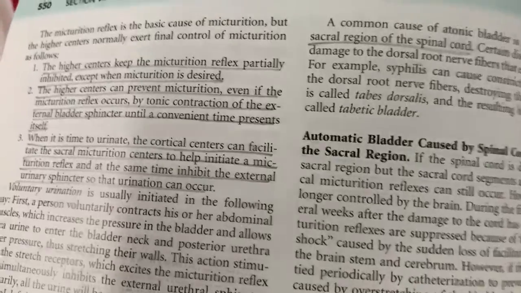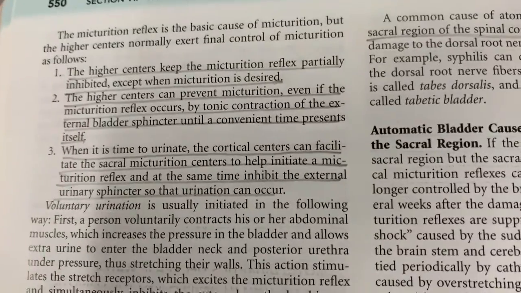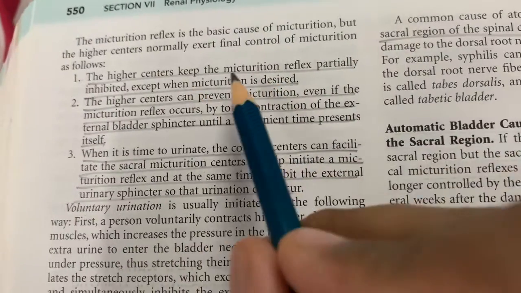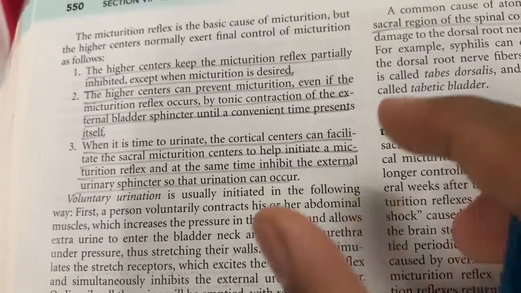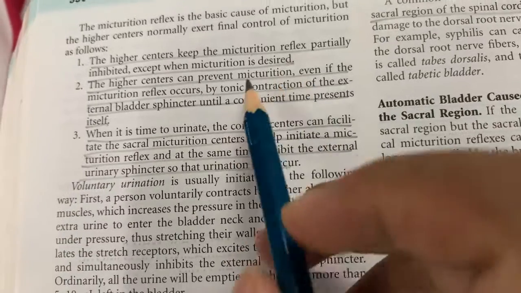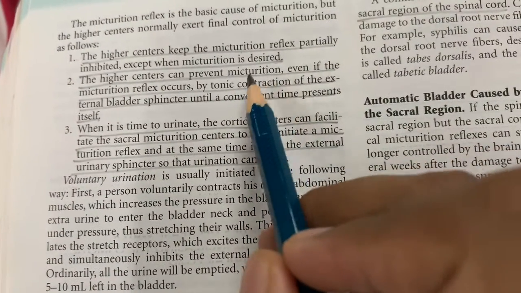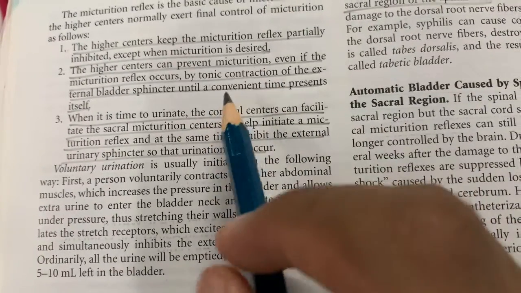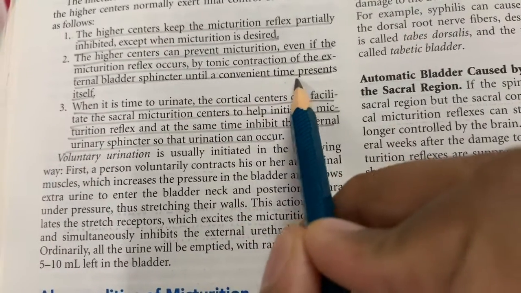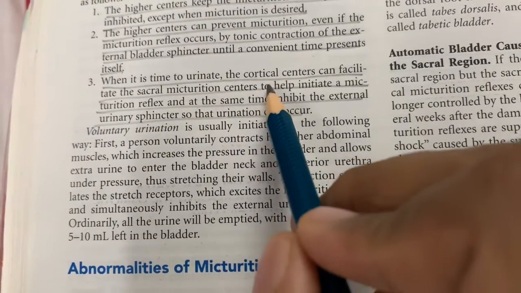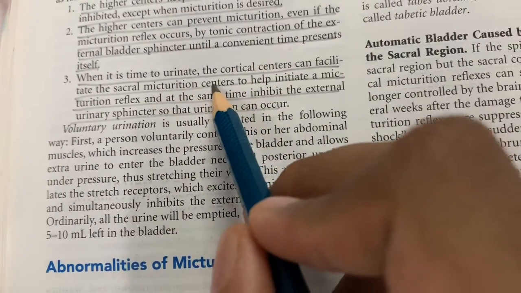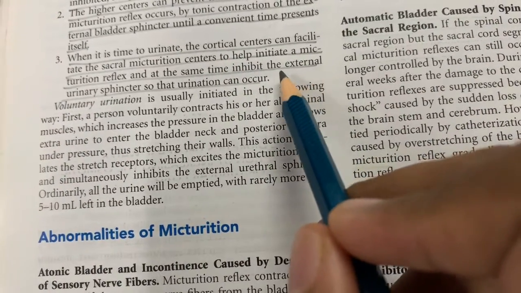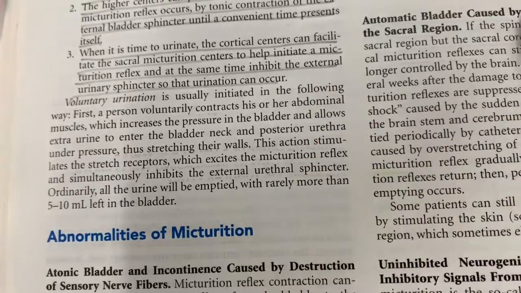Okay, the micturition reflex is the basic cause of micturition, but the higher centers normally exert a final control of micturition as follows. The higher centers keep the micturition reflex partly inhibited, except when it is desired. The higher centers can prevent micturition even if the micturition reflex occurs, by tonic contraction of the external bladder sphincter voluntarily until a convenient time presents itself. When it is time to urinate, the cortical centers can facilitate the sacral micturition centers to help initiate a micturition reflex and at the same time inhibit the external urinary sphincter so that urination can occur.